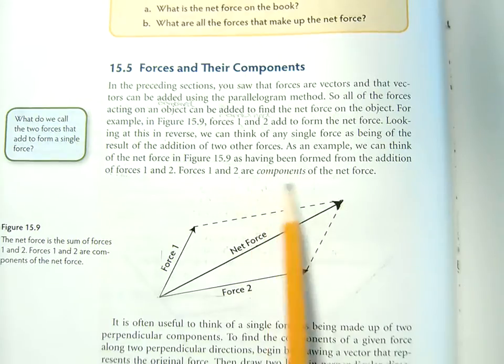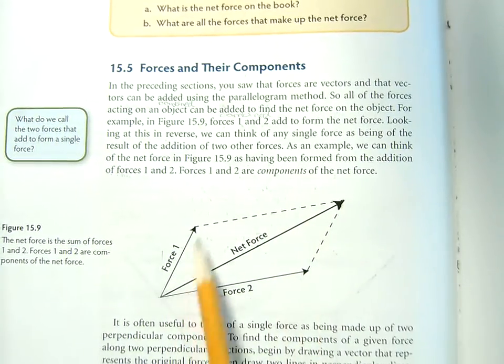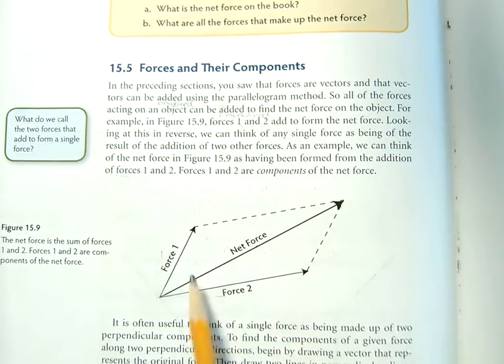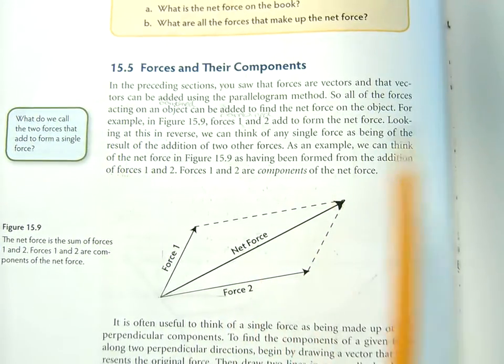So components basically are what two forces combine to create a net force. Okay, so we can work backwards to figure out the net force.